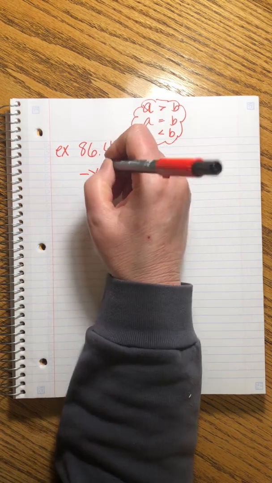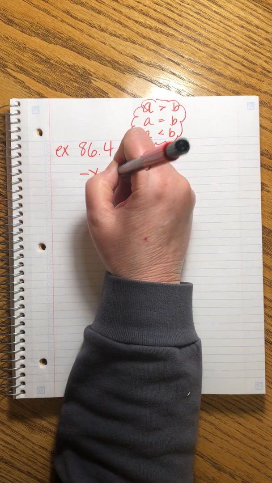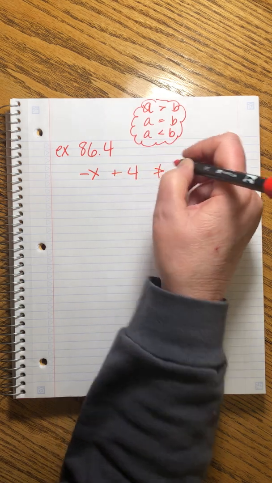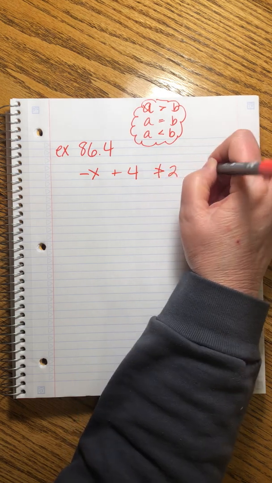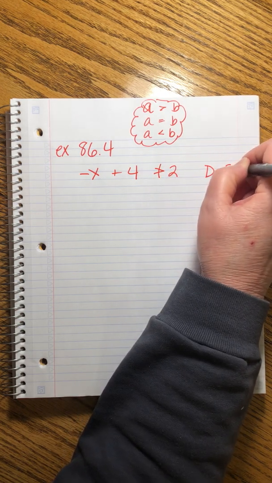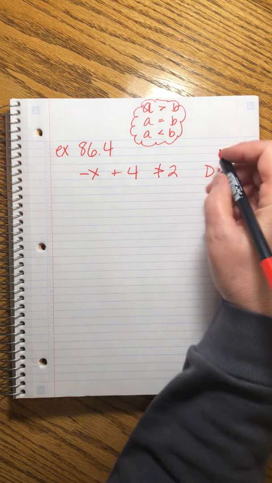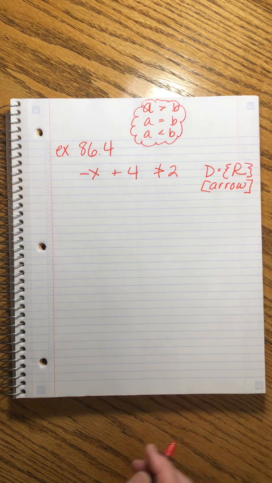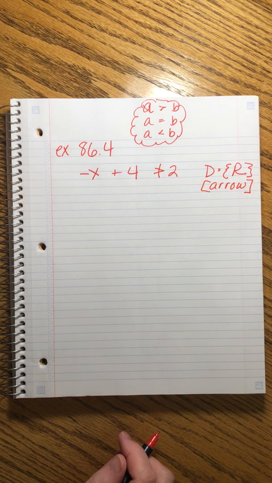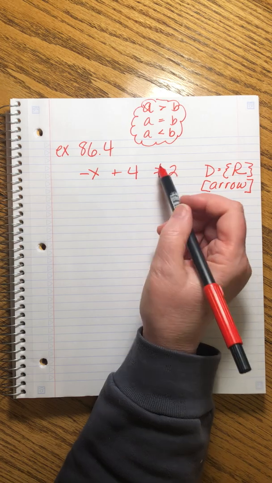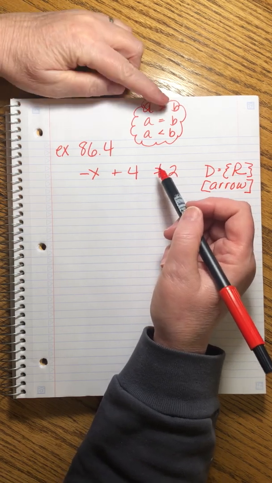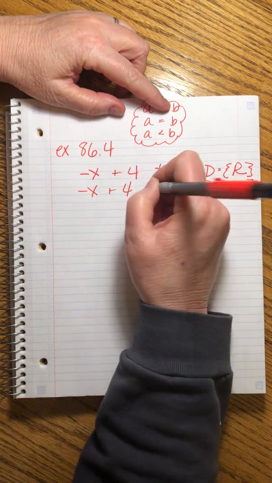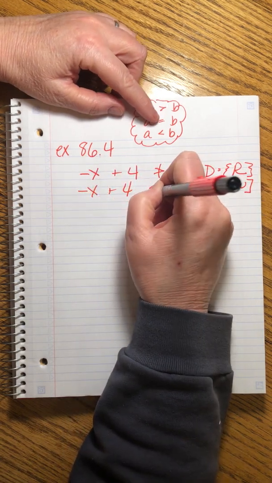Minus x, I'm copying it from the book. The R stands for the real, so that tells us right off the bat that's arrow. Okay? This is a negated inequality. It's not greater than. So if it's not greater than, then it could be less than, and it could be equal to.